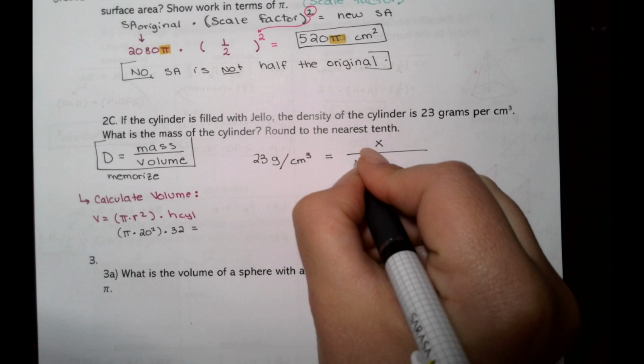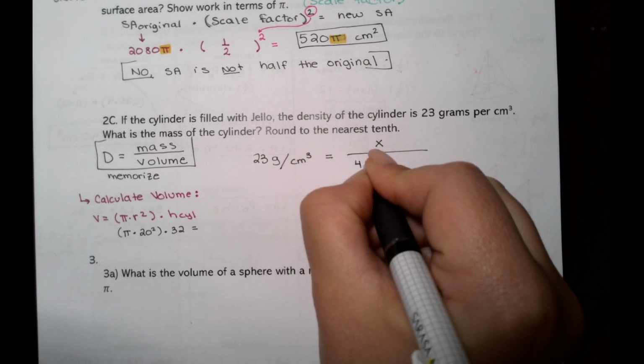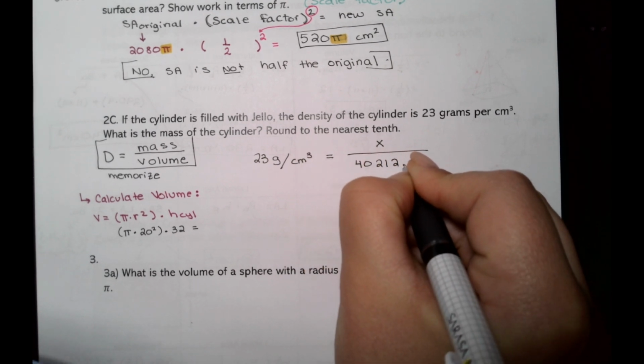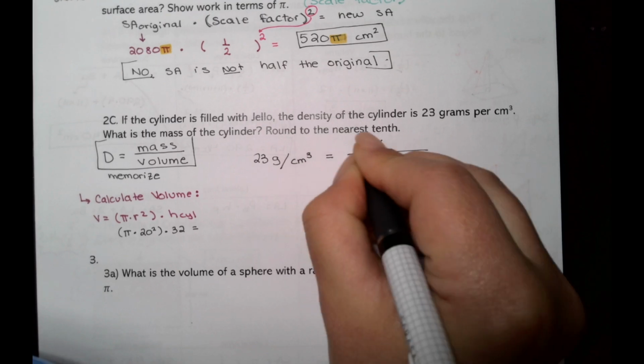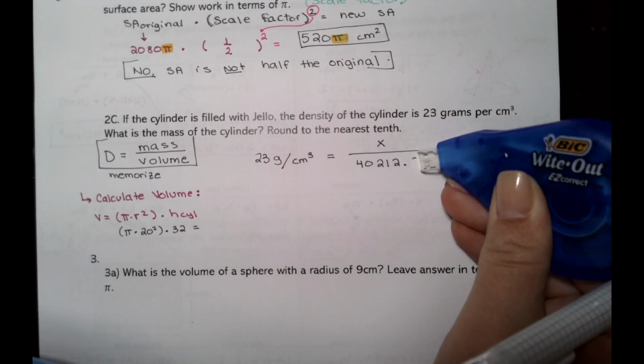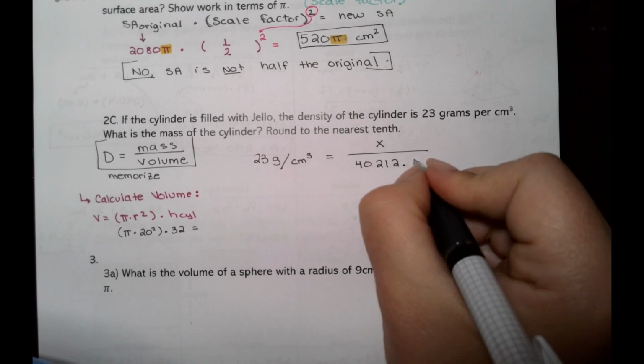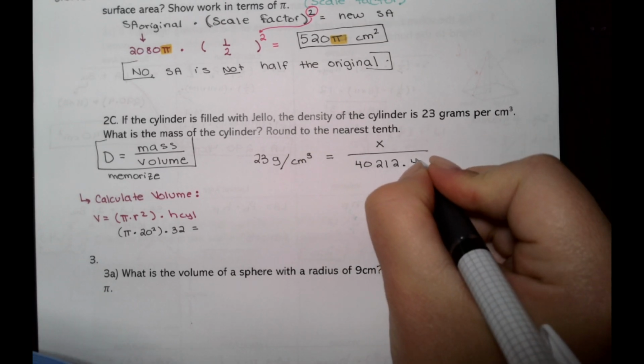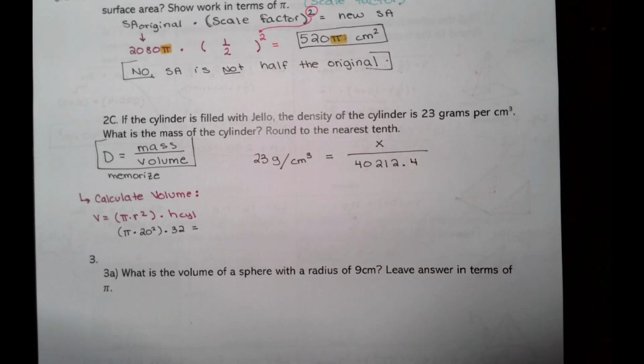at 40212.3, rounding to the nearest tenth means I'm going to go and make this into a 4. If you keep this in terms of pi, your answer will be more exact, and then you can round at the end.